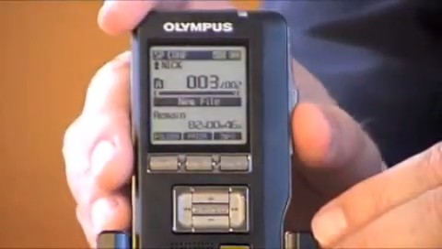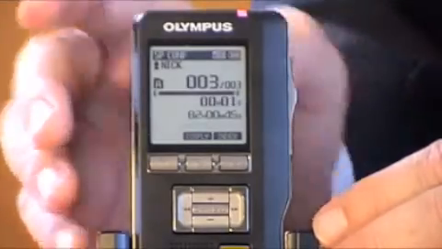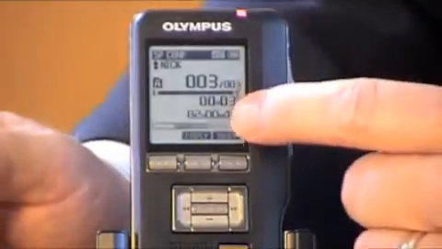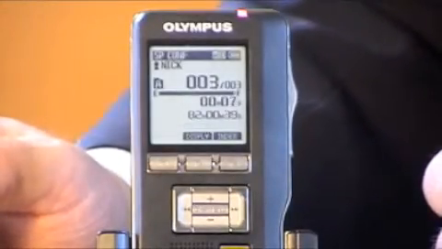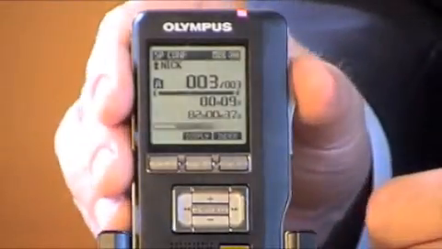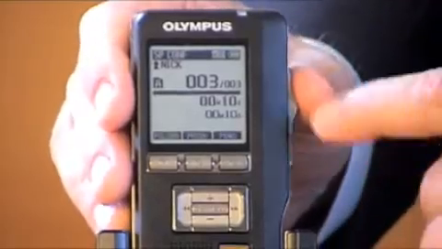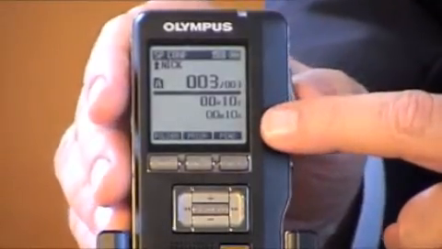So let's turn the recorder up to the record position. The red light is on, the time is incrementing, and the meter shows us that it's hearing our voice. Let's go to stop now. We have recorded 10 seconds into this file.